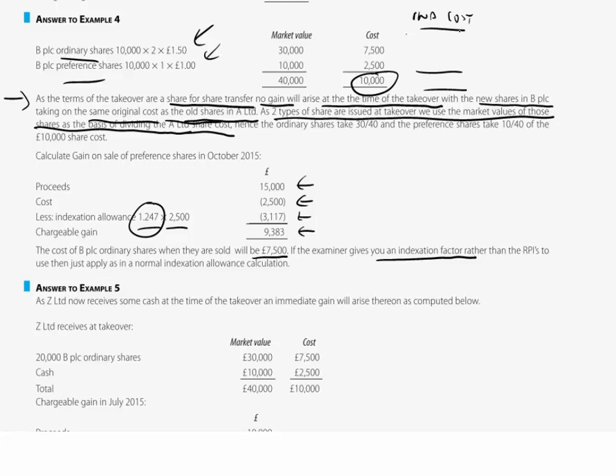Normal reindexation. You would then split that total index cost figure between the ordinaries and the preferences, again by reference to those market values. And that would tell you at the date of takeover at July 15 both what the cost of the shares was for the preference, 2,500, and what the index cost was.